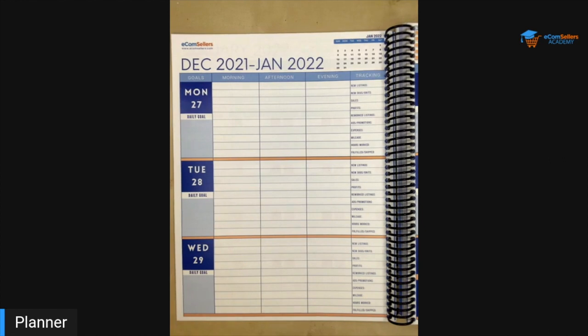It's just another way to keep track of the activities that you need to get done in your business for the day. If having something on every single line is too much, you don't have to have anything on every single line.